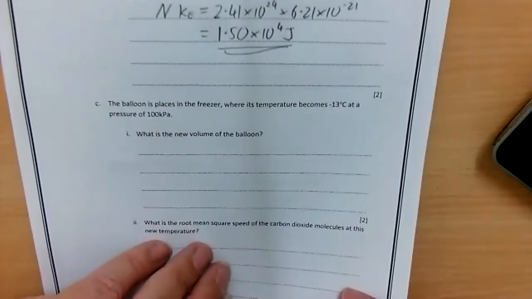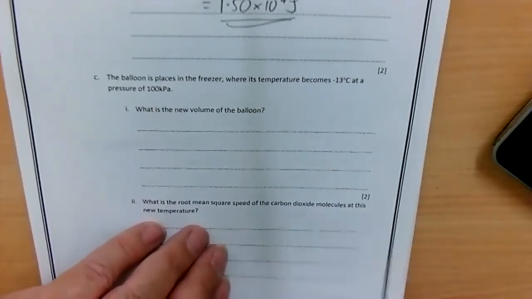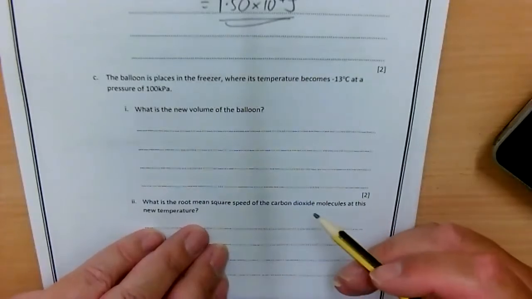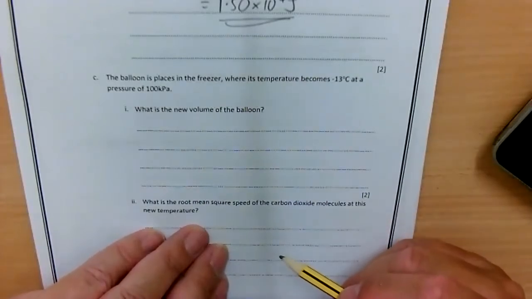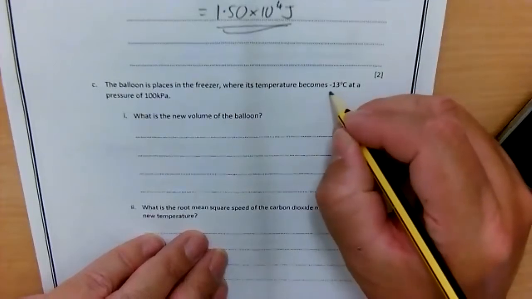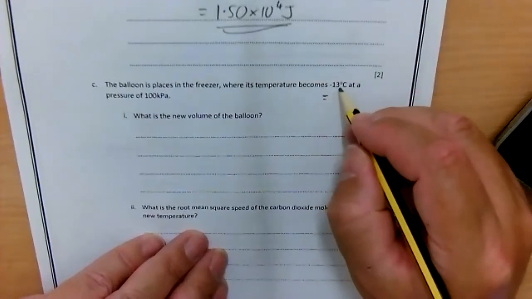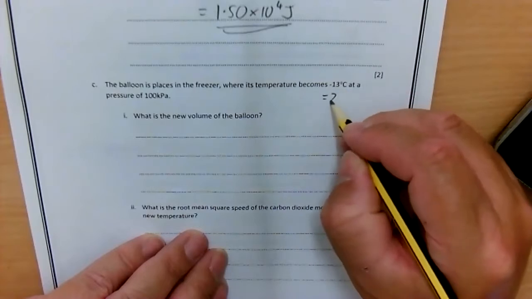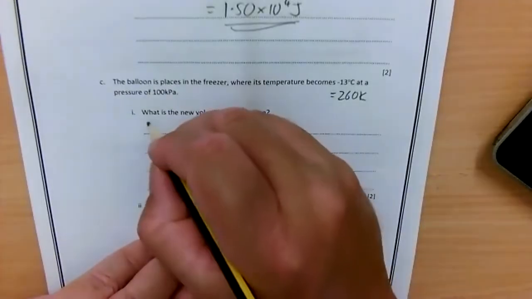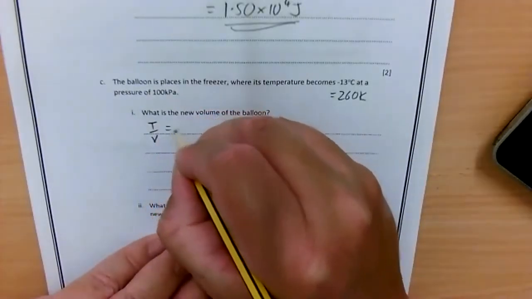It then says the balloon is placed in the freezer and its temperature becomes minus 13 at the same pressure. What is the new volume of the balloon? There are a couple of ways of doing it. You can use PV equals nRT because you know the pressure, you want to know the volume, you know the number of moles, you know the molar gas constant, and you know the absolute temperature. But there's probably an easier way to do this. First of all, we've got to convert that into kelvins. So we add 273 to minus 13, which makes it 260 Kelvin. Now, the way you can do this is we know that the temperature divided by the volume is equal to a constant.